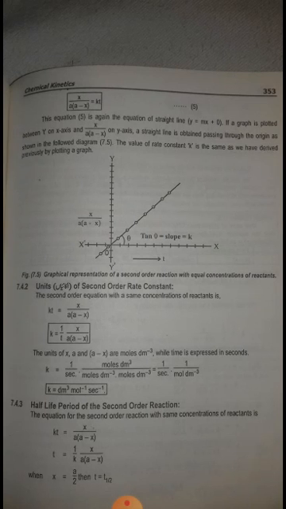Now the next heading is units of second order rate constant. Now we are going to write the second order rate constant equation, equation number 5: x over a into (a minus x) is equal to kt. Now we are going to find the rate constant, so k on the left hand side, t on the right hand side, and put in the values of the concentration. x, a and a minus x all have the concentration unit mole per dm cube.